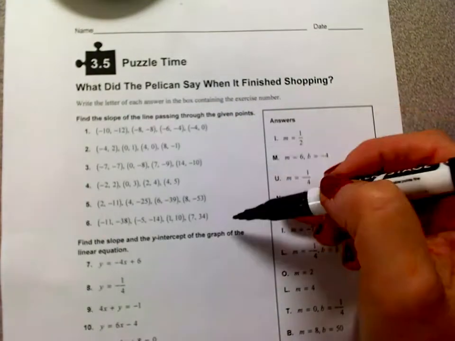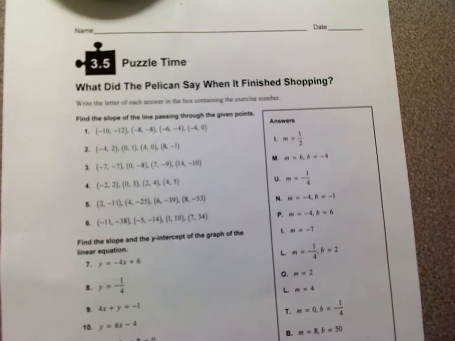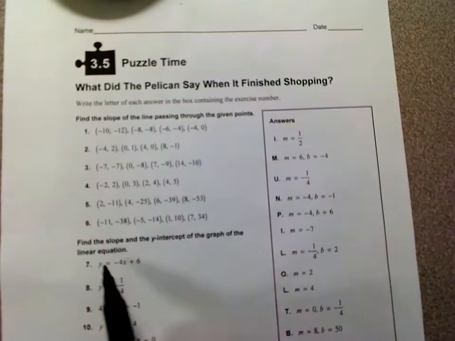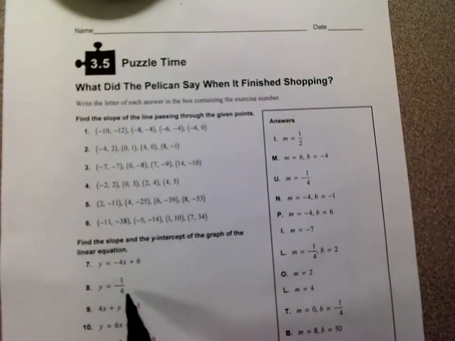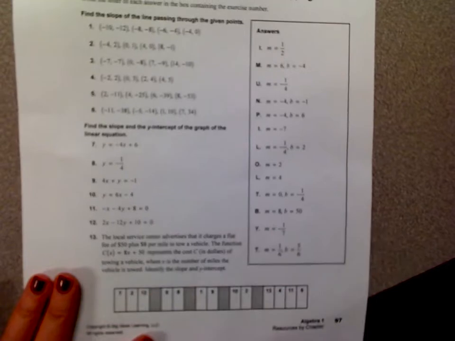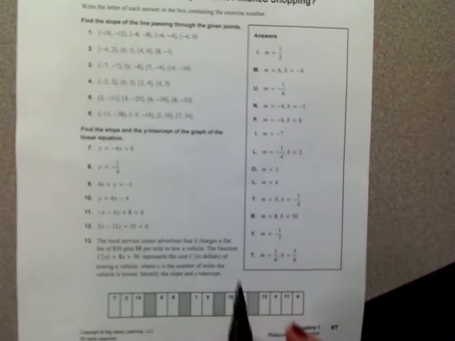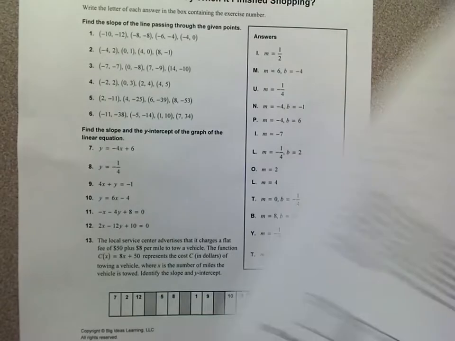I want to see your work, okay? Many of you just try to figure out what the puzzle is, but I want to see your work, and find the slope and the y-intercept of the graph. Some of these can be found just by looking at it. Some of these you're going to have to rearrange. Okay, and that's kind of blurry. Sorry about that. But that is what you are working on for today. Thank you.